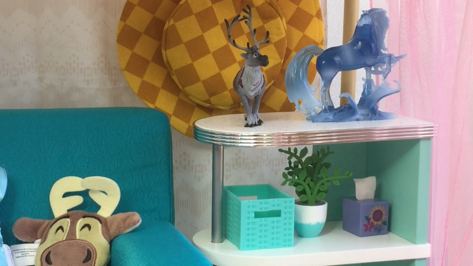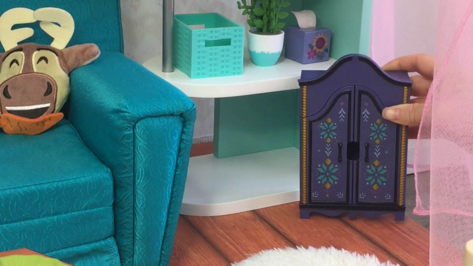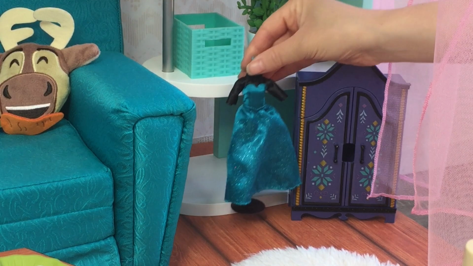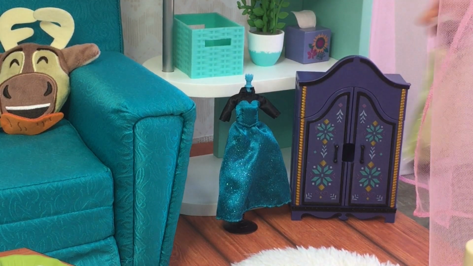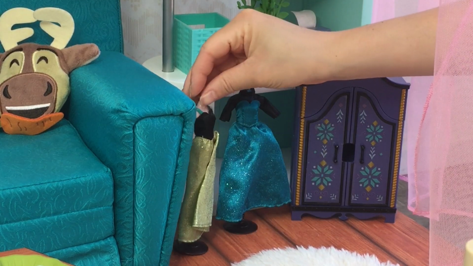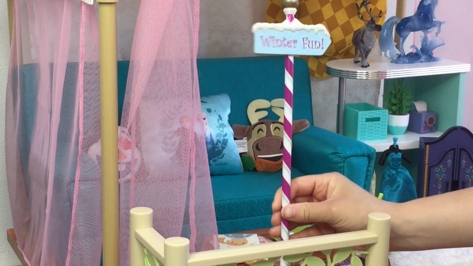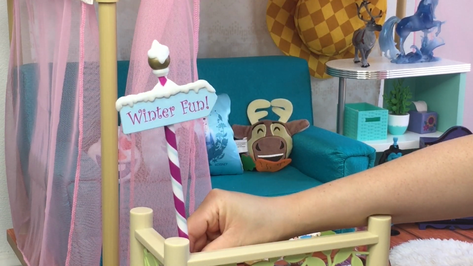I won't be displaying any items on the bottom shelf, but I'll be displaying a few items in front of the bottom shelf. So we have this wardrobe inspired by the movie. It's a lovely purple blue color, and then we also have a few outfits. There's one inspired by Elsa, and the other one is inspired by Anna, and I love how they have stands so they're able to stand up by themselves. And the final item I'll be adding to this room setup is the sign that I featured in the other room, and it says Winter Fun.